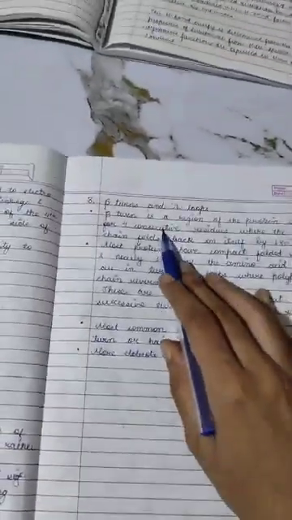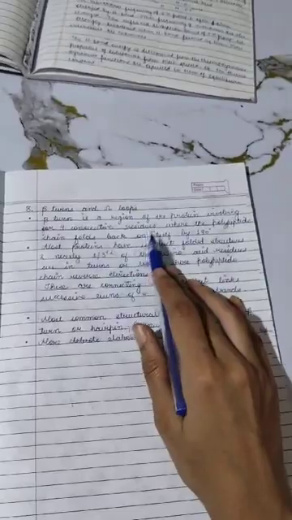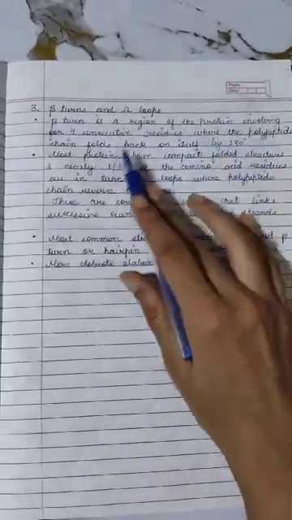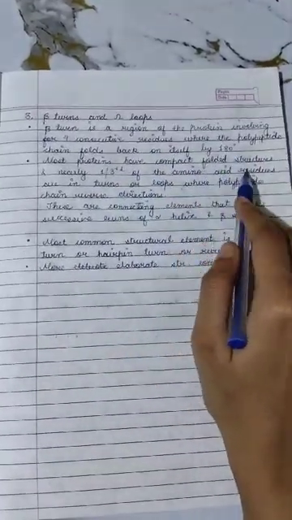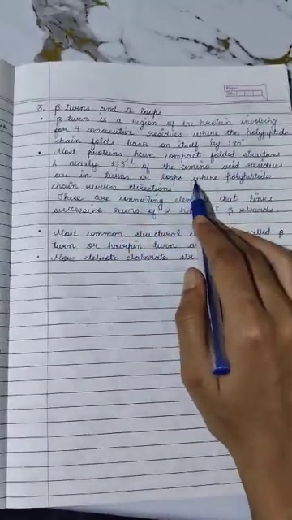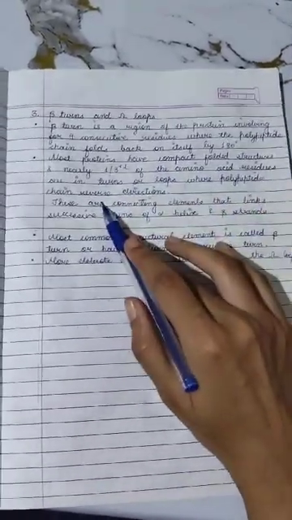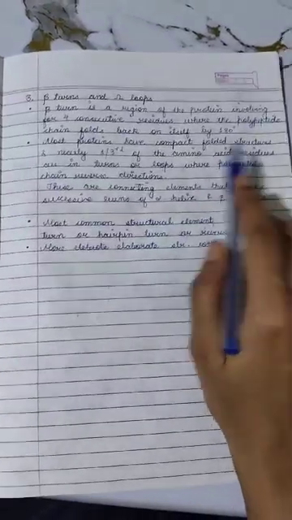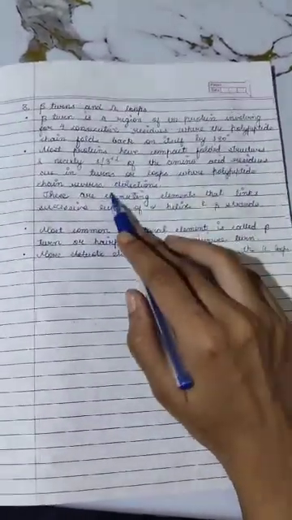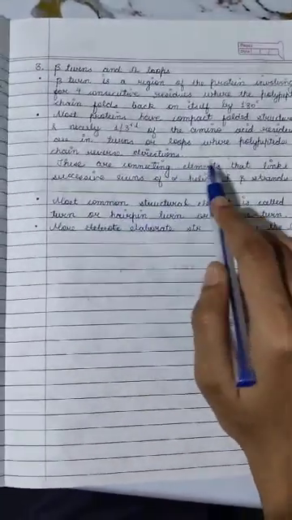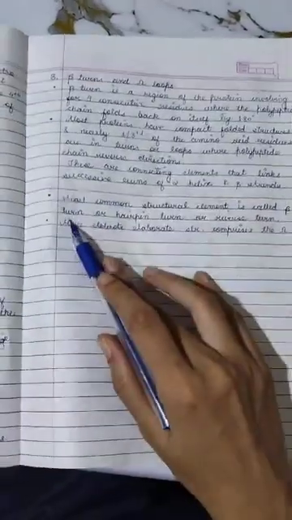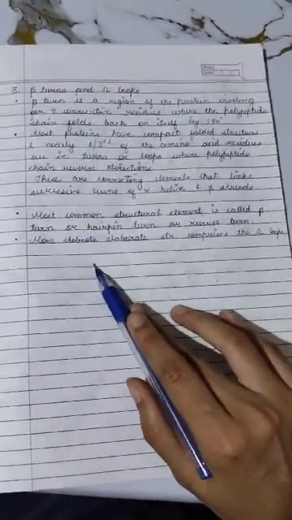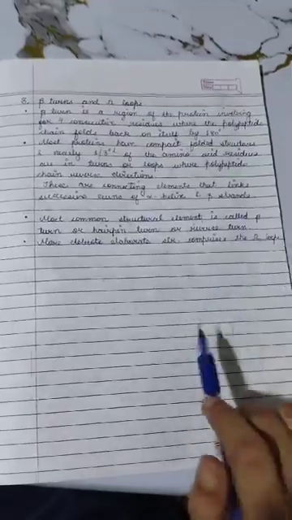Okay. So now next coming to beta turns and loops. Beta turn is a region of the protein involving four consecutive residues where the polypeptide chain folds back on itself by 180 degree. Most proteins have compact folded structure and nearly one-third of the amino acid residues are in turns or loops where polypeptide chain reverses direction. These are connecting elements that link successive runs of alpha helix and beta strands. Most common structure element is beta turn or hairpin turn or reverse turn. Most elaborate structure comprises the loop.